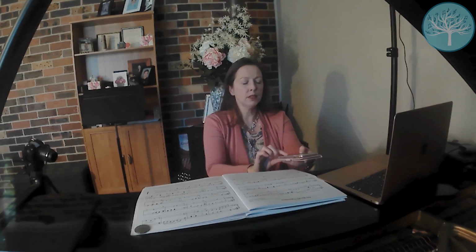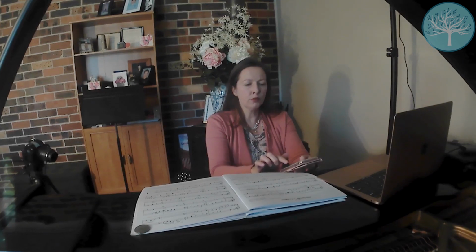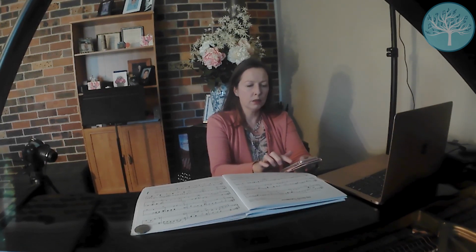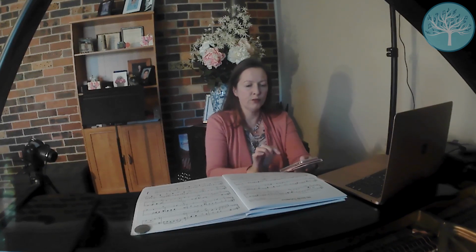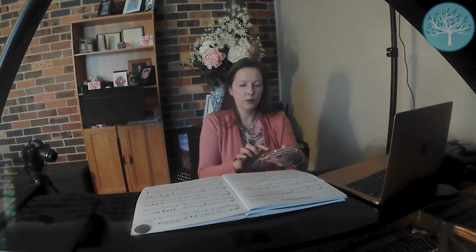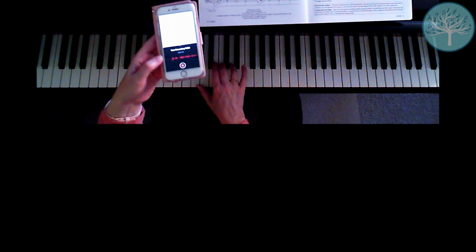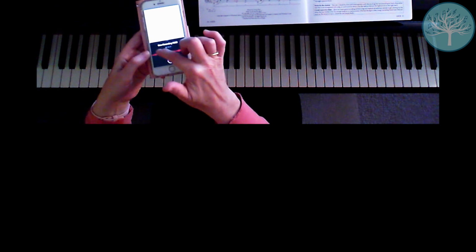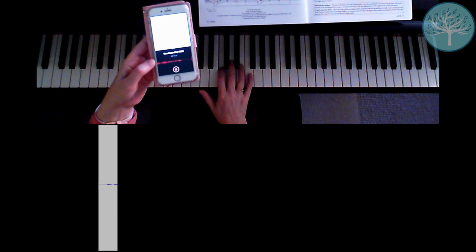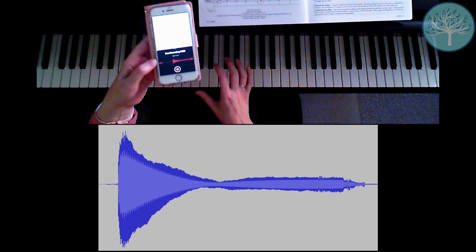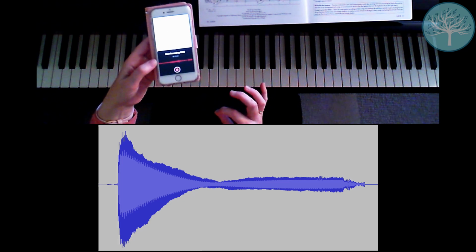So I'll just open up my voice memos on my iPhone and we'll do a long note and you'll see where that sound envelope fades to. So the first long note, a long melody note, might be bar 3, the C, the middle C in the right hand. So if we have a look at these sound envelopes coming across here, you can see there's a sudden attack and then a very rapid decay.